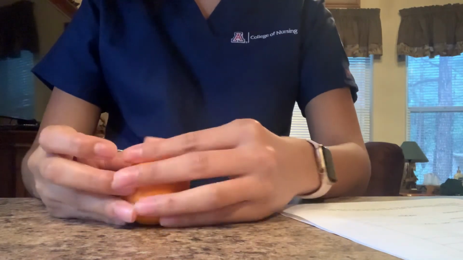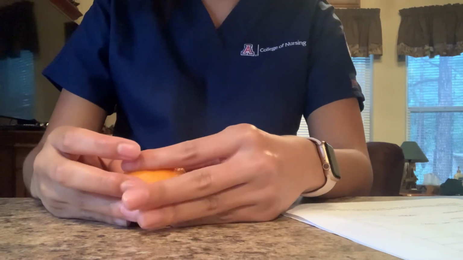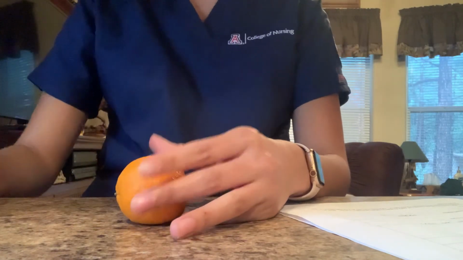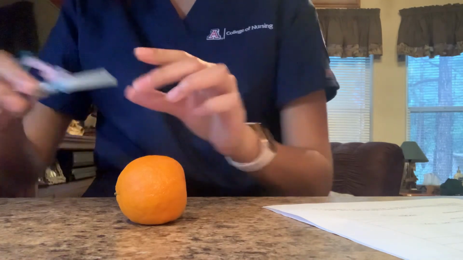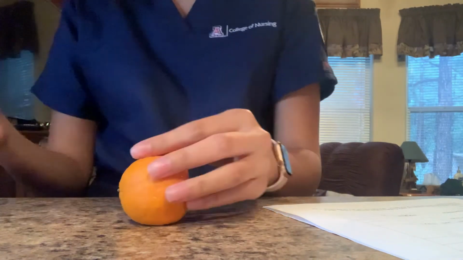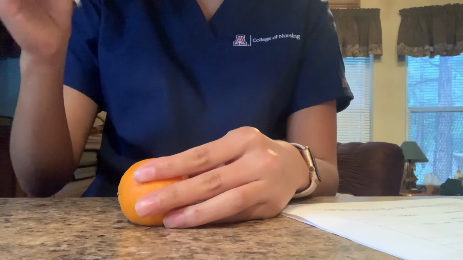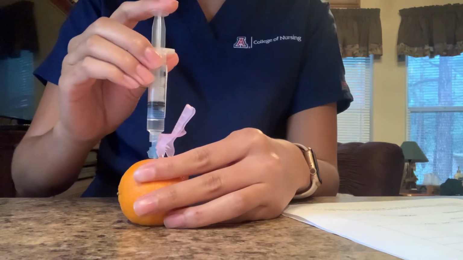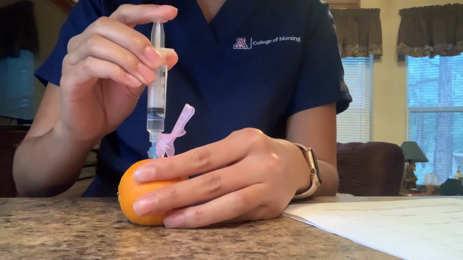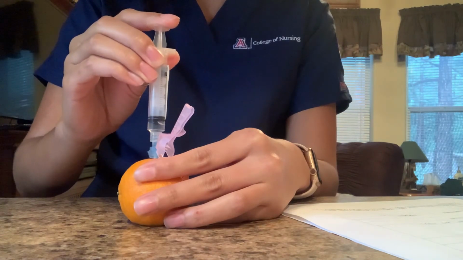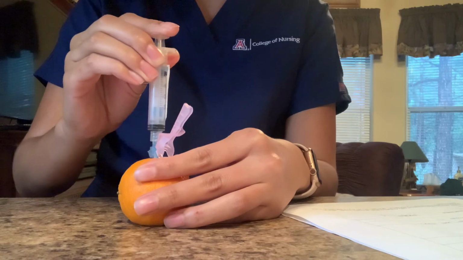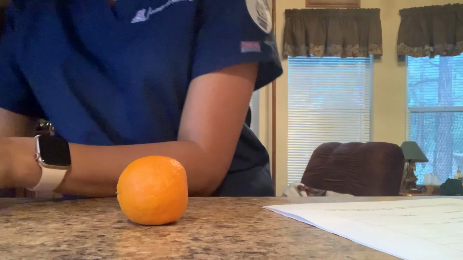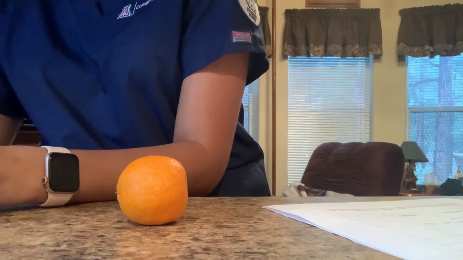So I am going to hold the skin taut by spreading the skin between my thumb and index finger. And then I am going to take the cap off of the needle, hold it taut, and I'm going to inject this at a 90-degree angle. And then I'm going to administer the medication at a steady state. Then I'm going to remove the needle, engage the safety device, and place it in the sharps container.